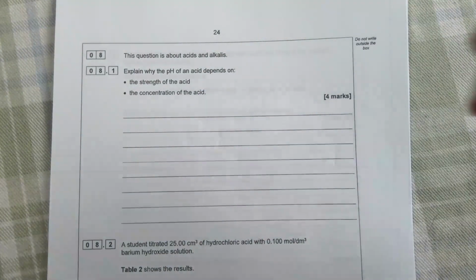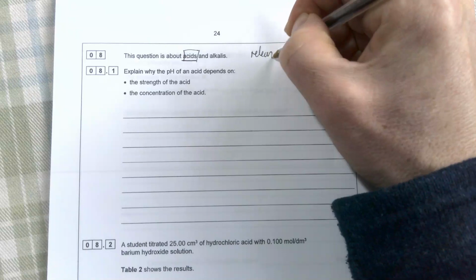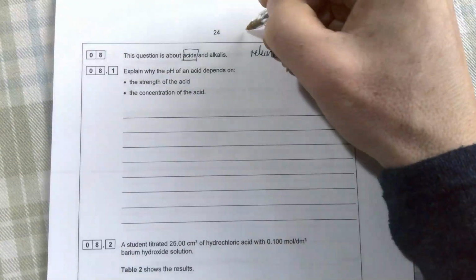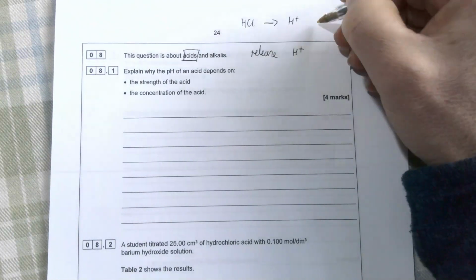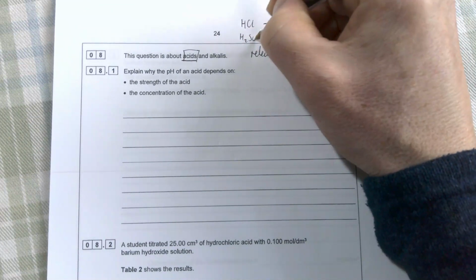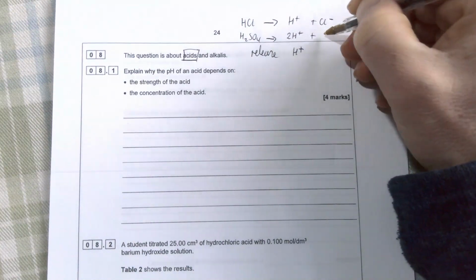Now, acids, by their definition, are things that release H+. Okay, so ones you're familiar with, for example, are HCl, hydrochloric acid, releases H+ and chloride ions. Or sulfuric acid, which is a bit of a strange one, releases lots of hydrogen ions and a sulfate ion.